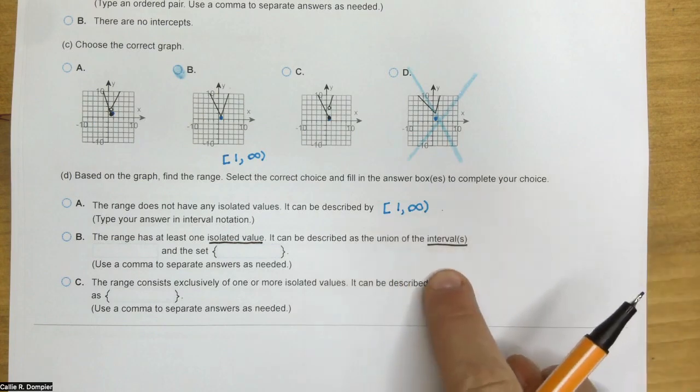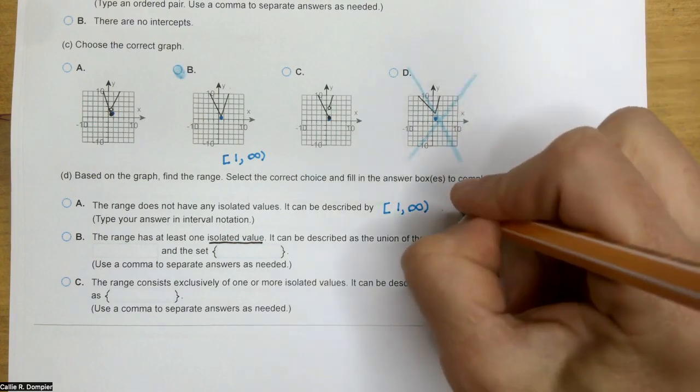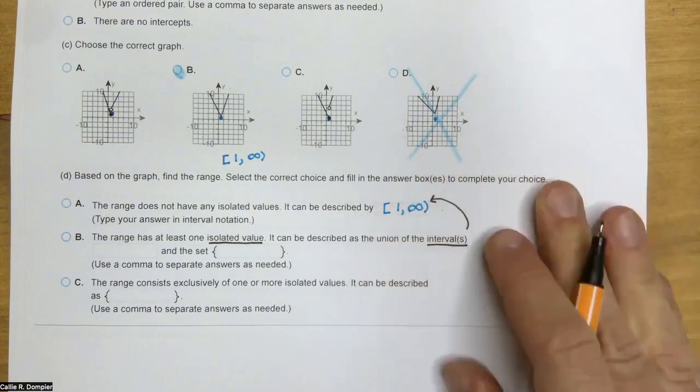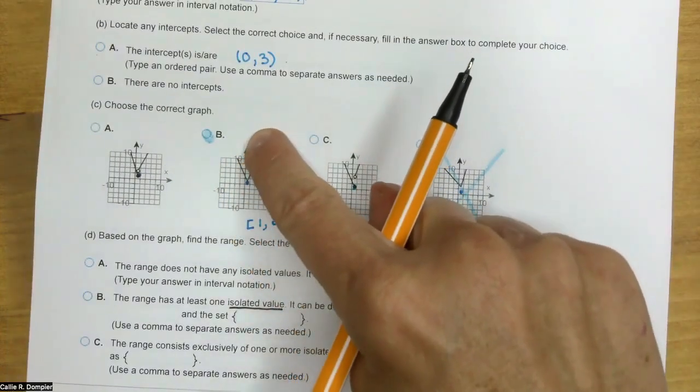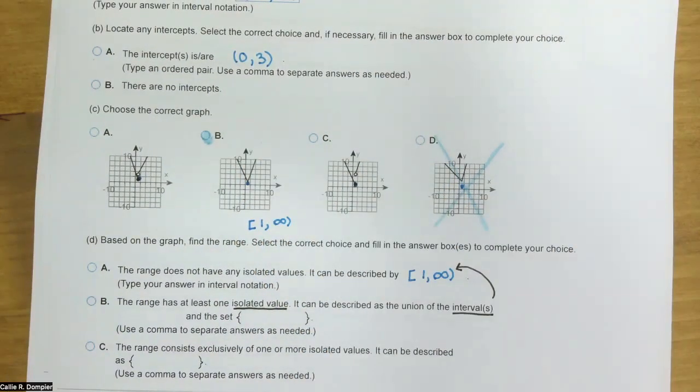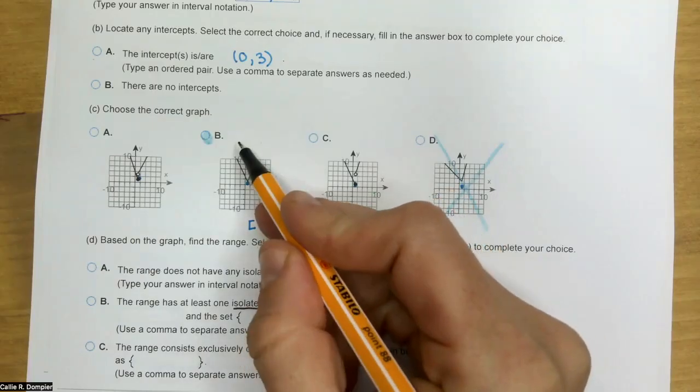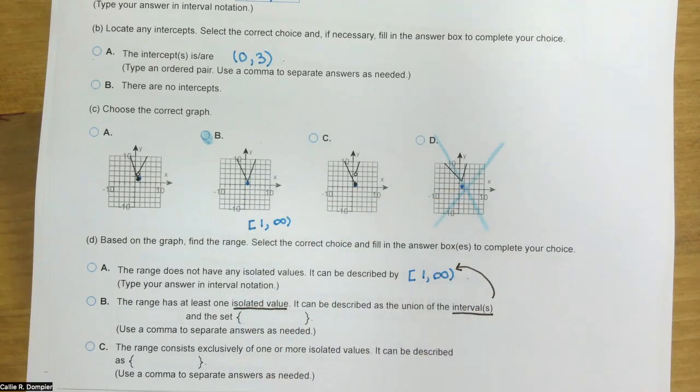Interval is this, right? So for 32, for this graph, the interval of the range is from 1 to infinity. So we just call it 1 to infinity.